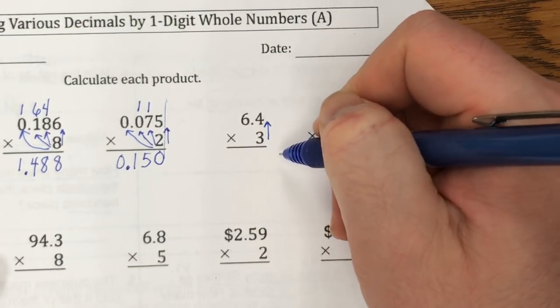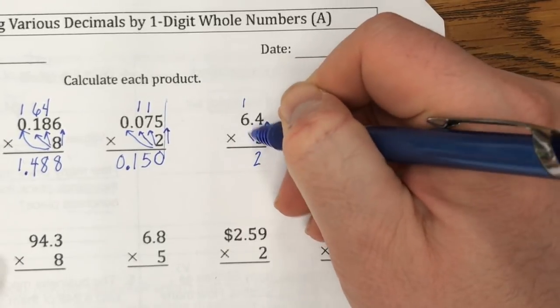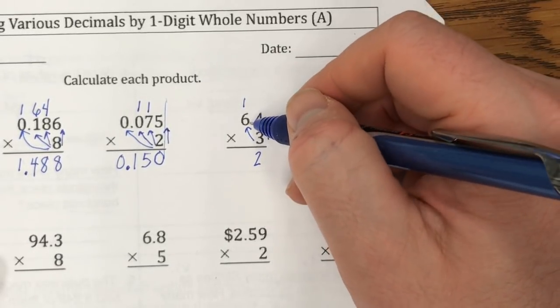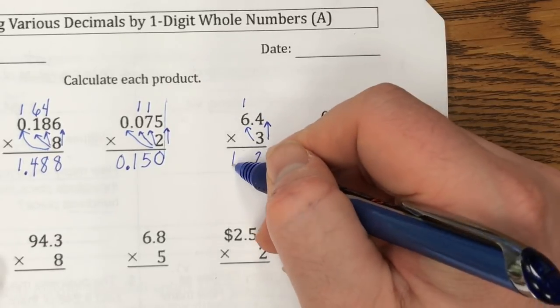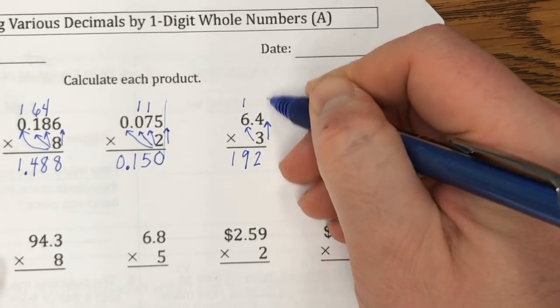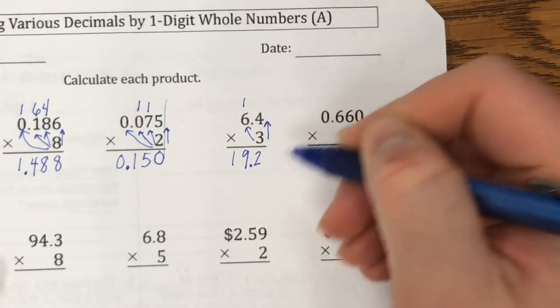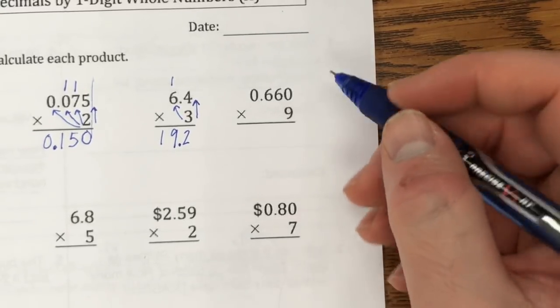3 times 4, add the regroup. 3 times 4 is 12. 3 times 6, add the regroup. 3 times 6 is 18. Add the regroup is 19. The decimal point is 1 over. Nothing here, so 1 over. And we have 19.2. All right, last one together.